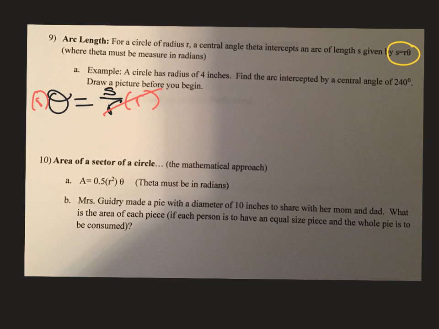So all they've done in this is multiplied both sides by an r. And so now we have that theta r equals s, which is the same thing I circled in yellow. So same formula, another formula that you have to memorize. Same one, just a different way of writing it. The very important part, though, that we're going to get stuck on is this. Theta must be in radians. This is what kids always mess up. They forget to make sure that theta is in radians.